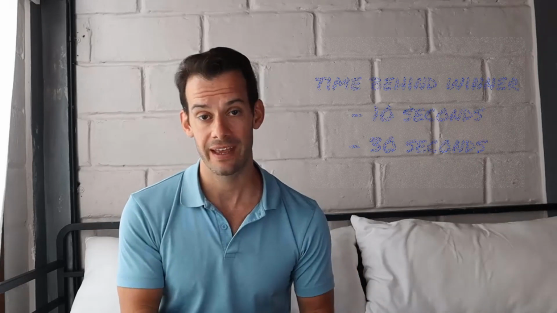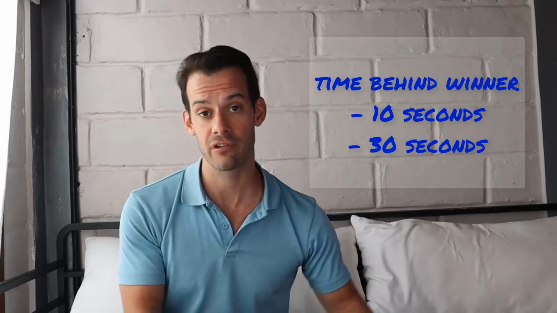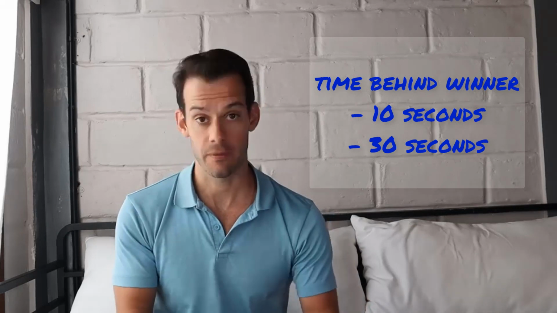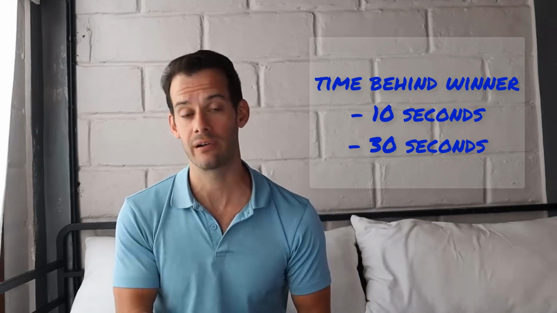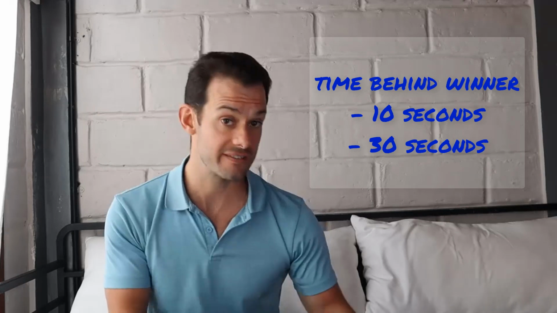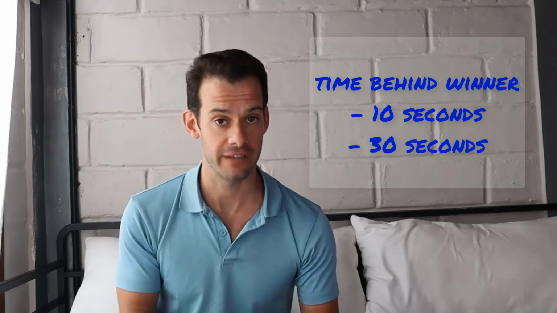Or we could return to our running example. We could apply interval data there. Instead of just saying first, second, third, what we could do is measure the time after the winner. So we could say the person in second was 10 seconds behind the winner, and the person in third was 30 seconds behind the winner. That would be interval data.